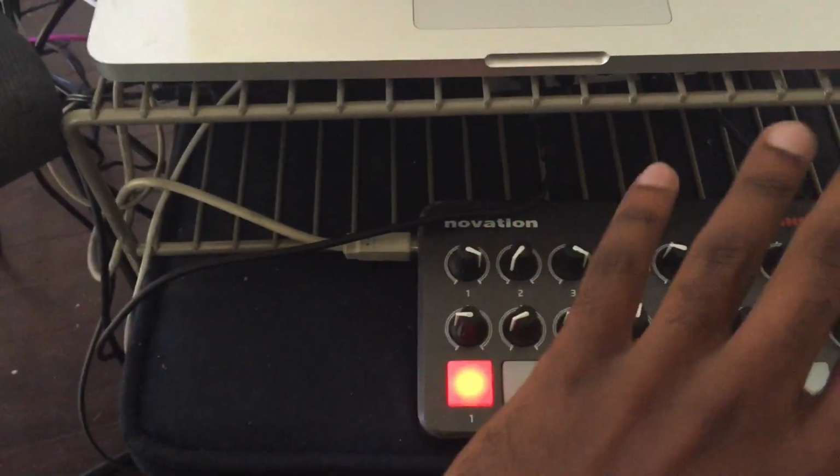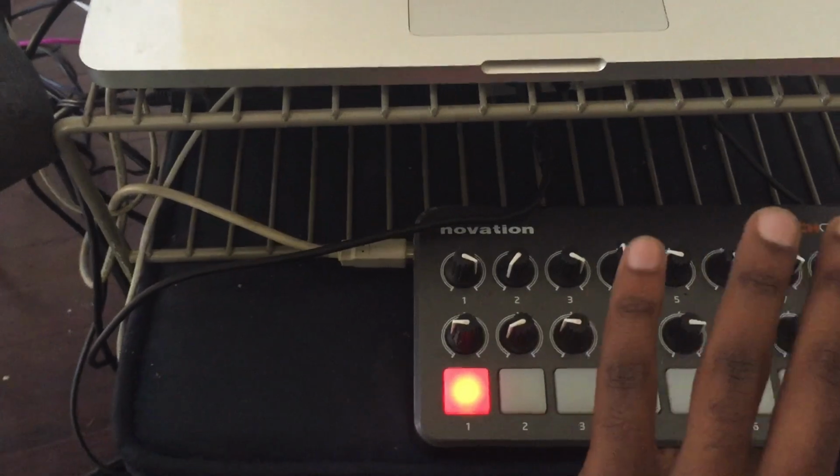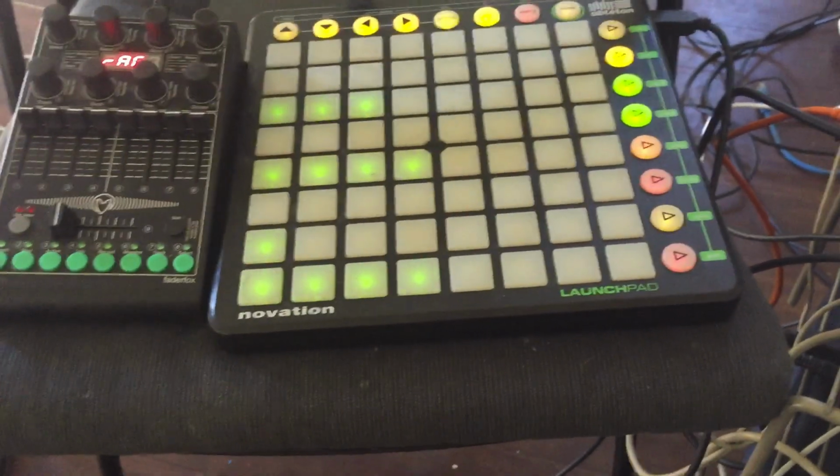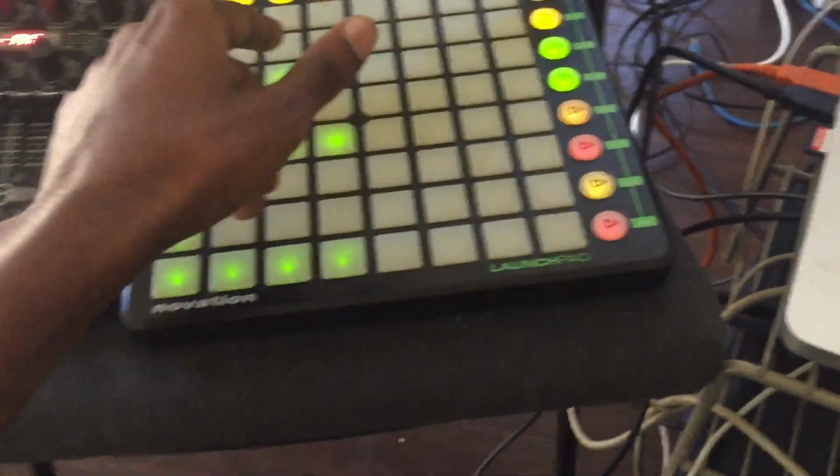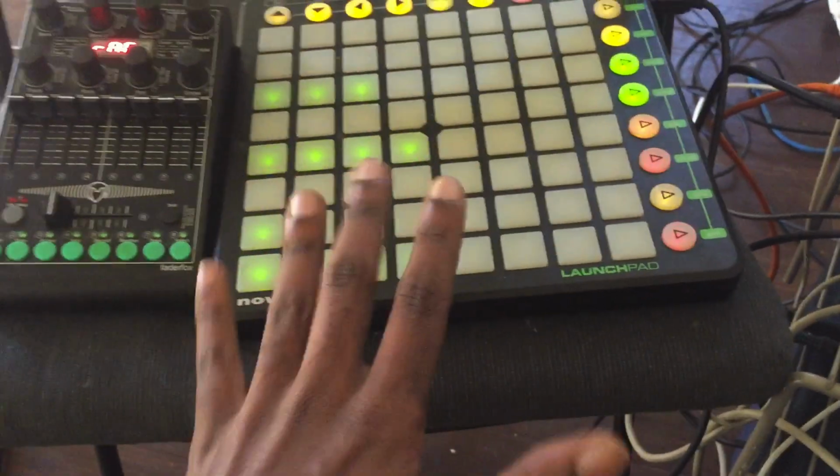I don't have to, if I'm jamming out in some other fashion on my Launchpad, for instance, and I want to launch drums, I don't have to jump into a different view just to launch those drums.